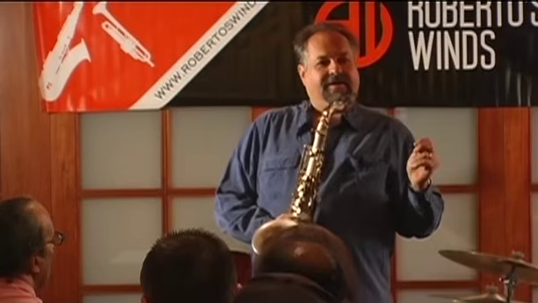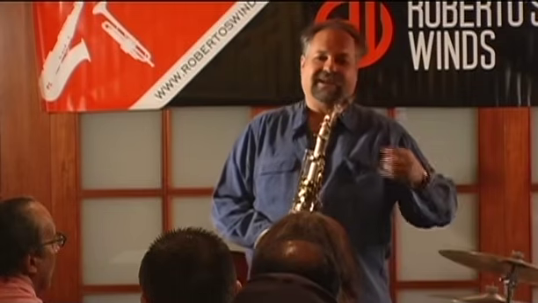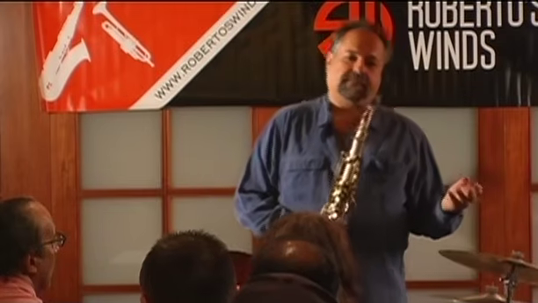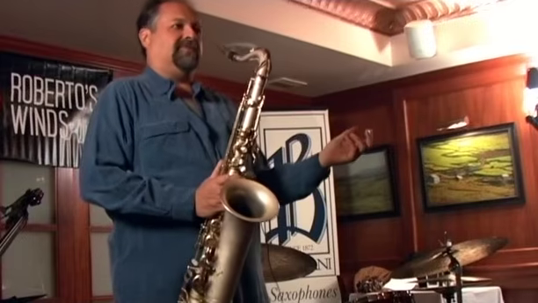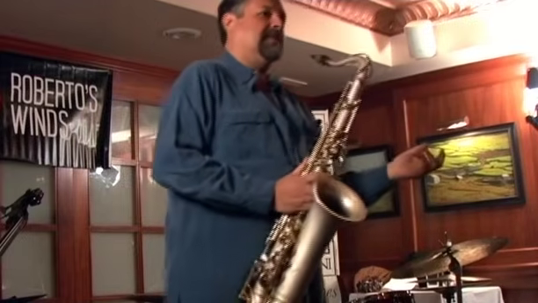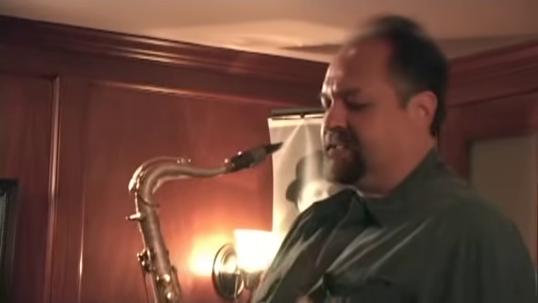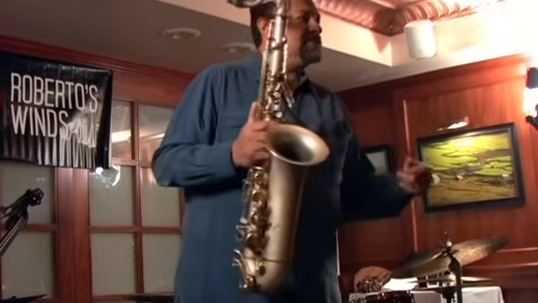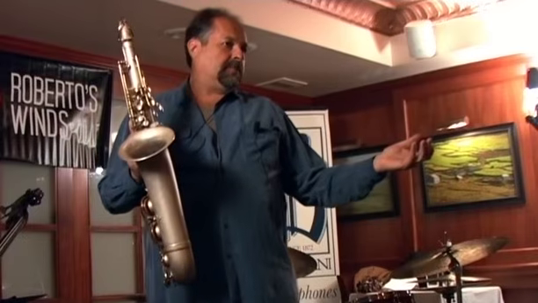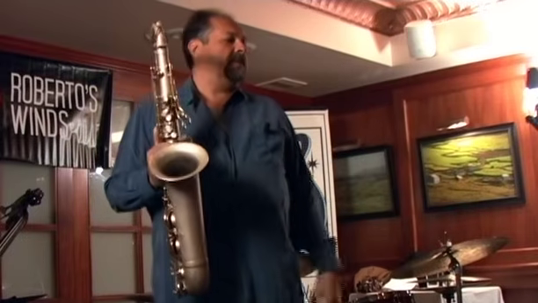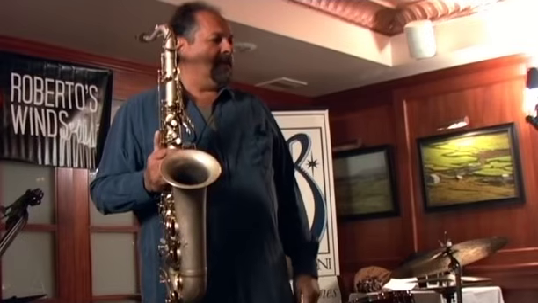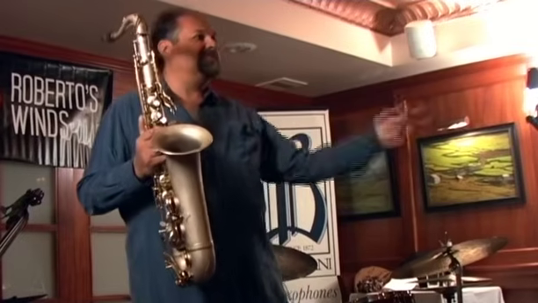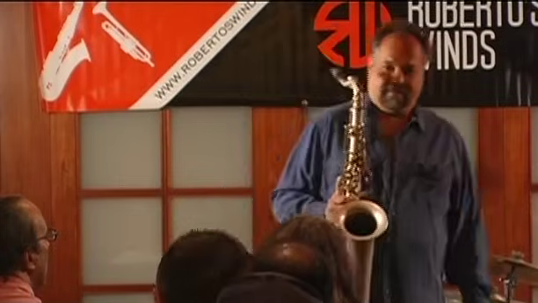So the idea is to not play with the same approach and attitude whenever you play anything. To feel what's happening at the moment, to try to come off of things that are in the air. Not just the notes of the chord that you're on at the moment. Not just the title of the tune. Sometimes the title of the tune will play you.